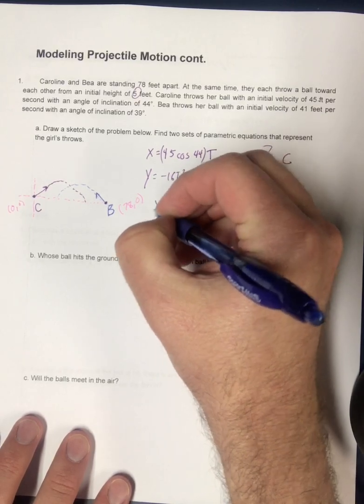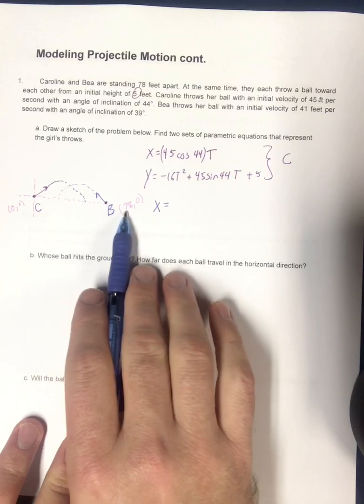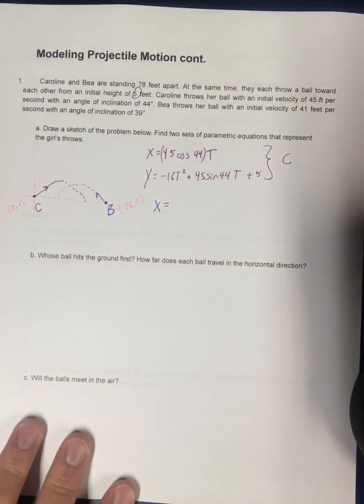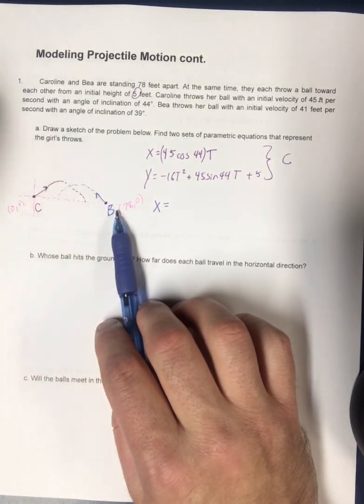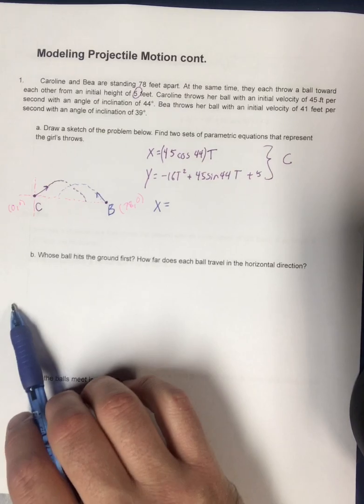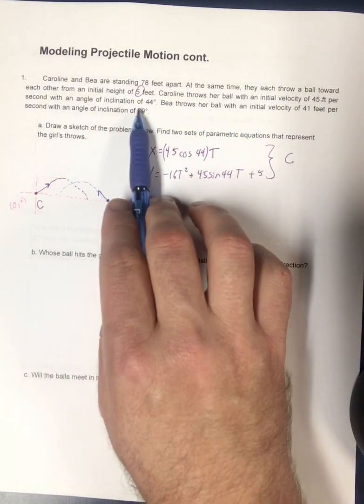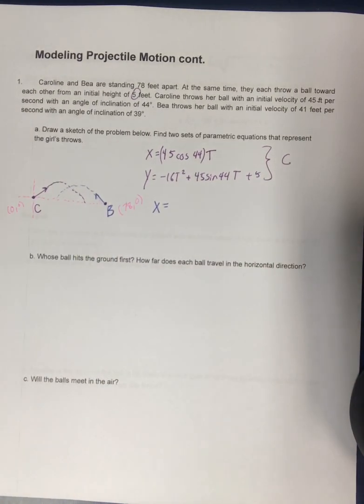Now Bea's x equation is where something kind of new happens here. She's at the ordered pair 78, 0. So she's starting out 78 feet to the right of where Caroline is. And she's throwing the ball in the opposite direction as Caroline. Now one option is to put 39 as her angle, 39 degrees here, and then find out what that general angle would be.